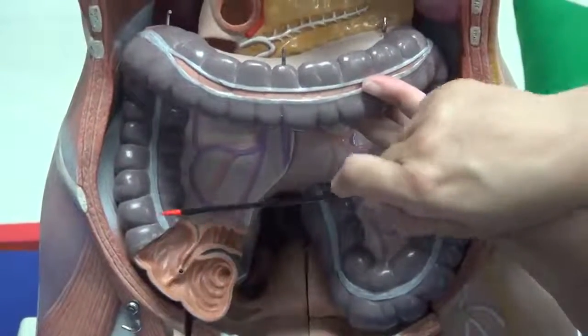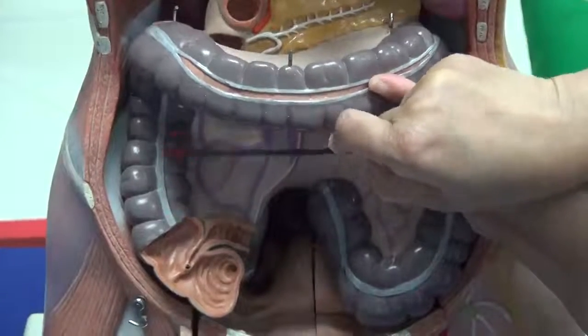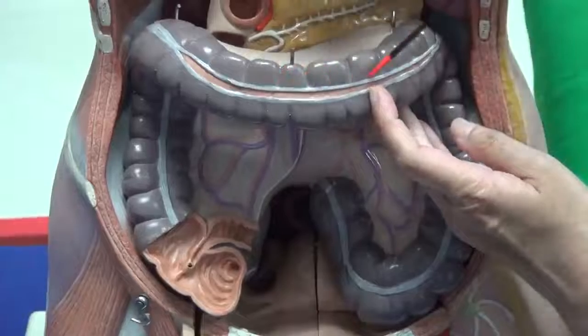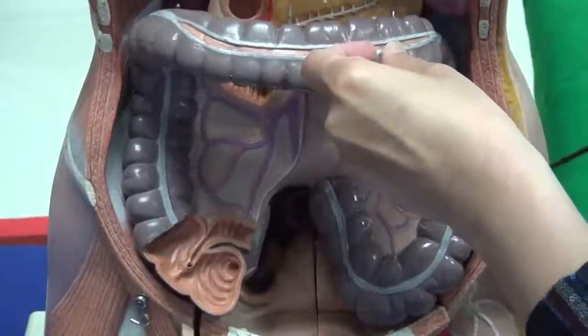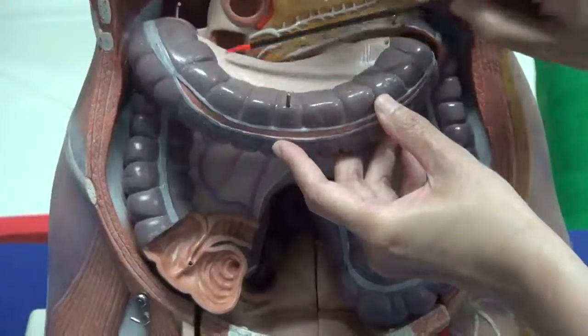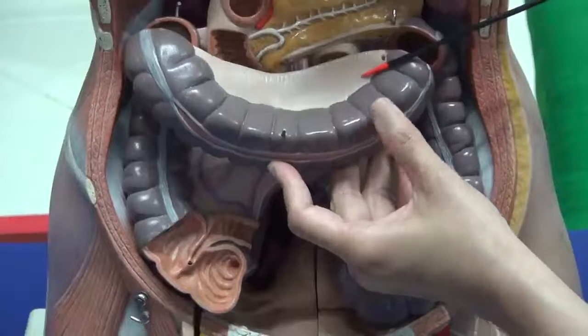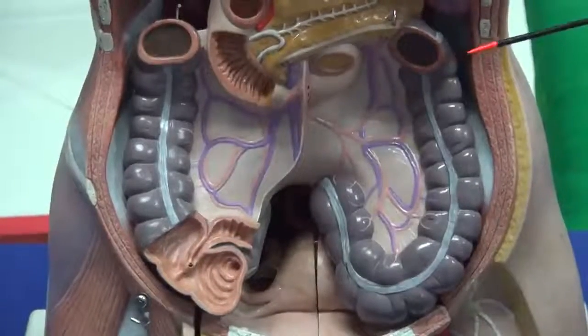Okay, so here we can see tinea coli. This is free tinea. This is omental tinea, and this is free tinea. You can see transverse colon has a mesocolon, transverse mesocolon. So let's remove this transverse colon.